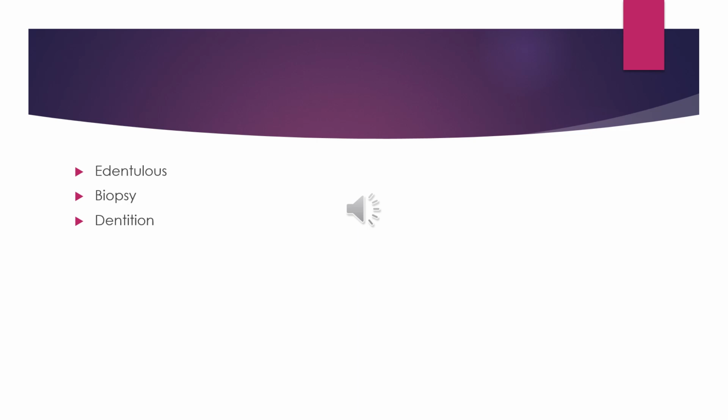Okay, here we have number 9, edentulous. Edentulous is a condition in which all natural teeth are lost. We can call it toothlessness or edentulism. So it's a condition where teeth are missing in either the upper or lower arch.